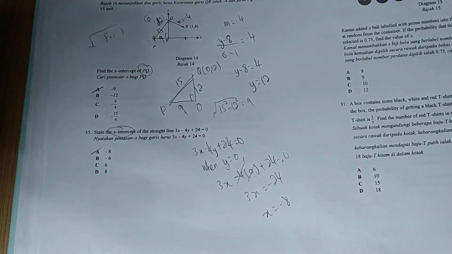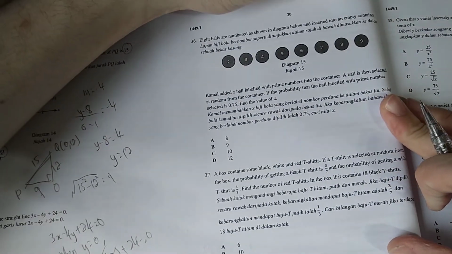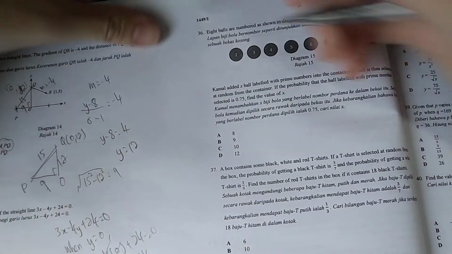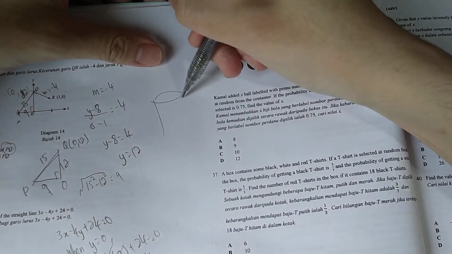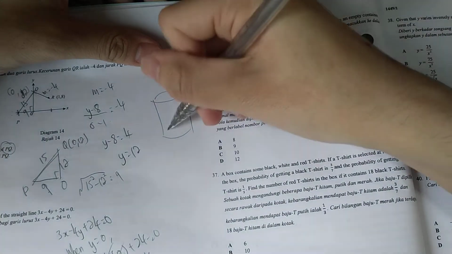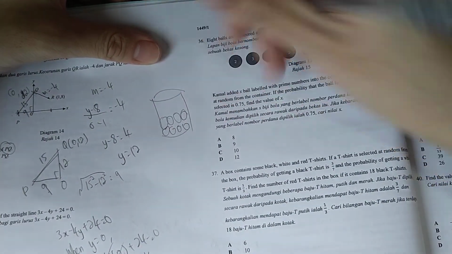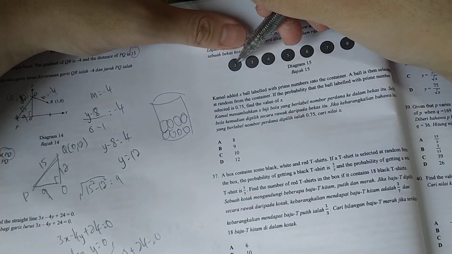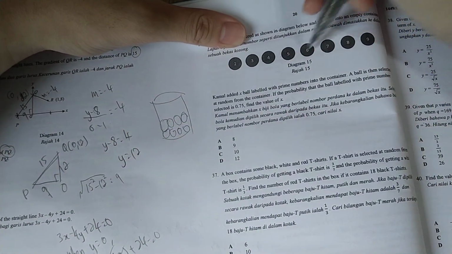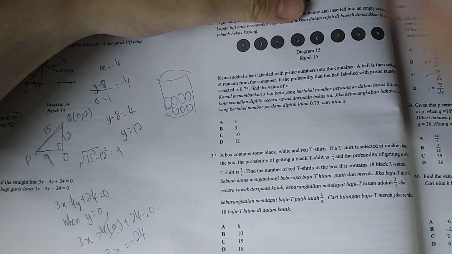Done, A. Next, 36. 8 balls are numbered as shown in the diagram below and inserted into an empty container. So in a container, I'll just draw a container. Just simply draw. And then there will be 8 balls: 1, 2, 3, 4, 5, 6, 7, 8. And all these 8 balls, I label with a number. So every ball has a number label on it.